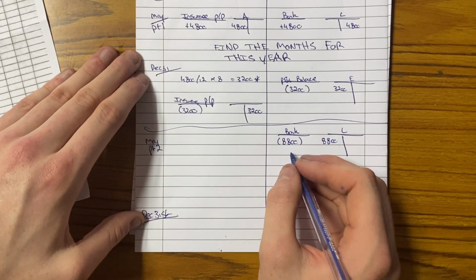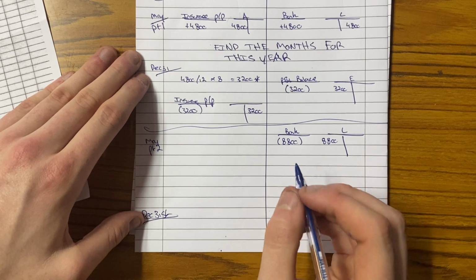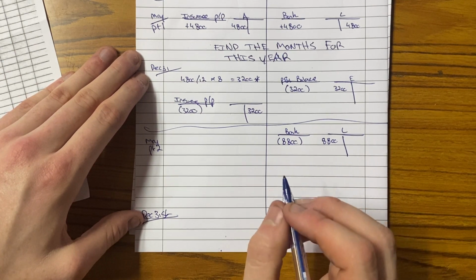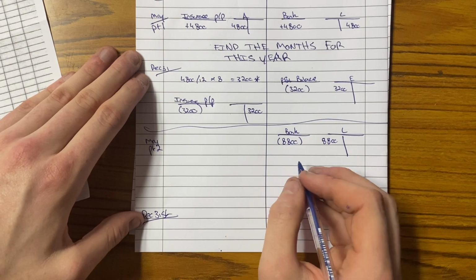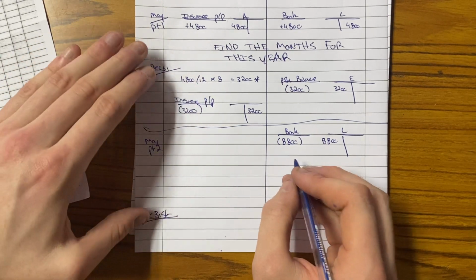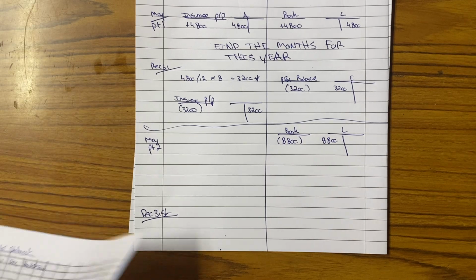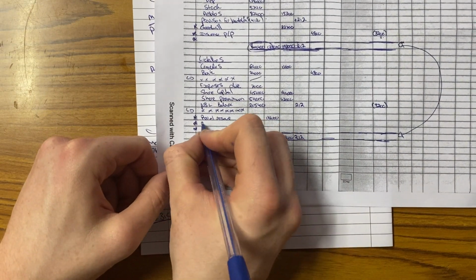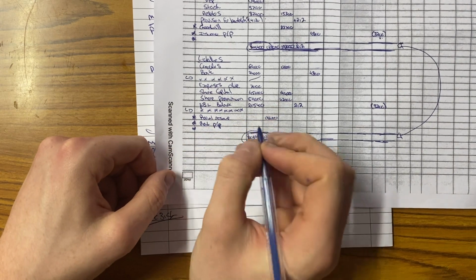The double entry is, someone is paying me for rent in advance. If they're paying me for rent in advance, I owe them the use of the building, which means we owe them the service, which makes them a liability. So down here in my liability section, underneath revaluation reserve, I'm going to open up rent prepaid, okay?